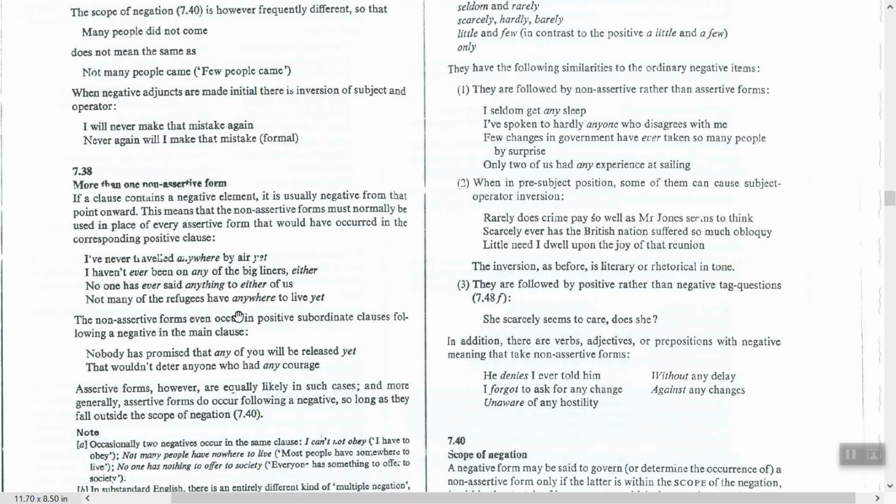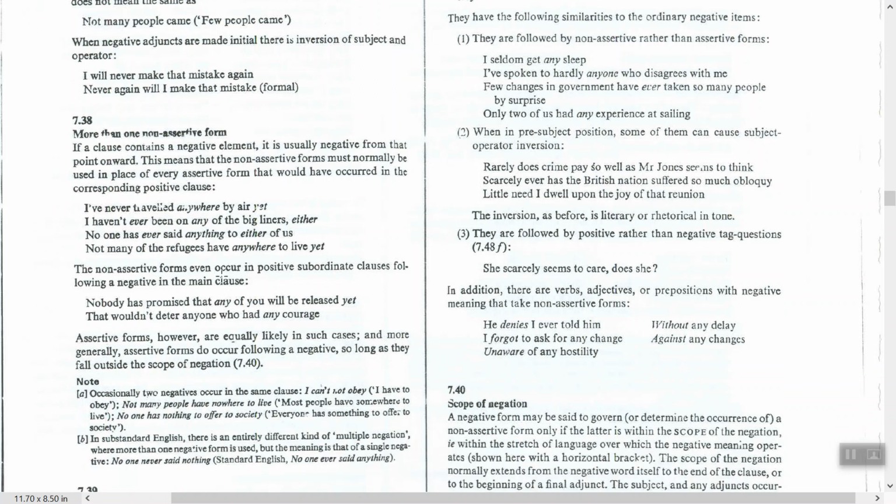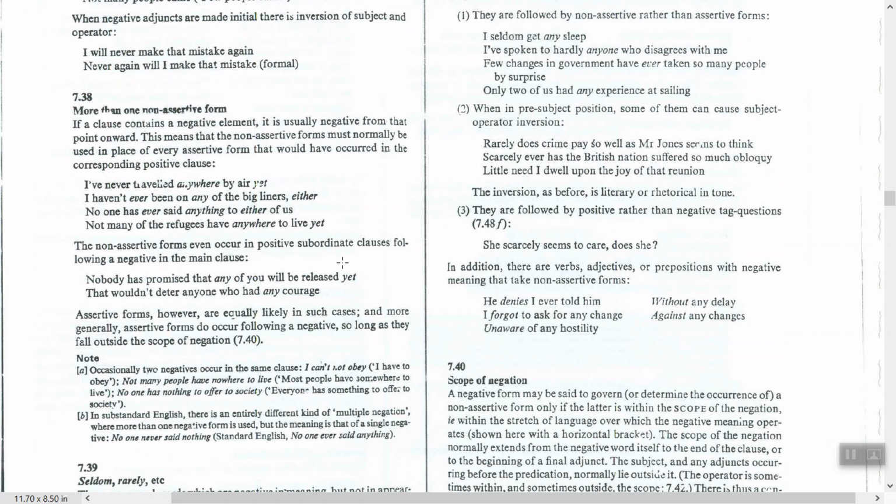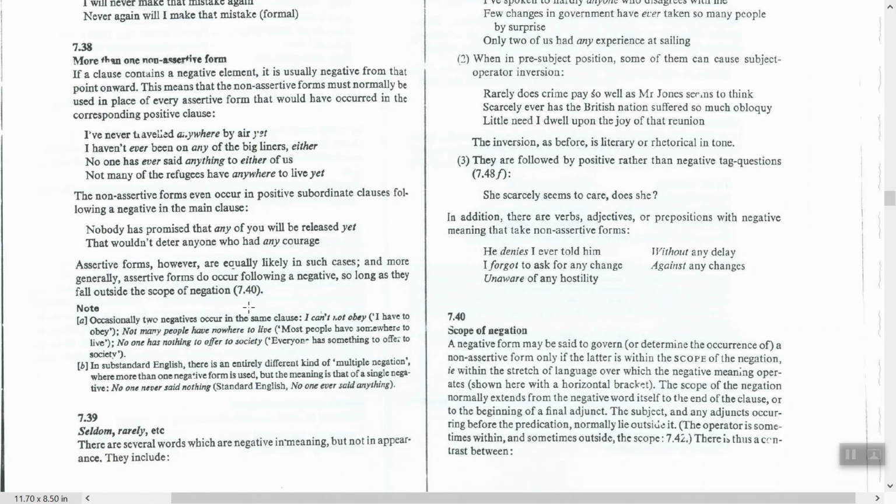Not many of the refugees have anywhere, cannot say somewhere, anywhere to live yet. You see? The rest of the sentence. The non-assertive forms even occur in positive subordinate clauses following a negative in the main clause. Nobody has promised that any of you will be released yet. That wouldn't deter anyone who had any courage. Assertive forms, however, are equally likely in such cases, and more generally, assertive forms do occur following a negative, so long as they fall outside the scope of negation.